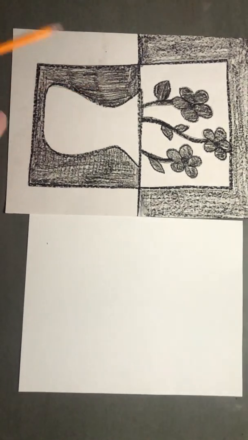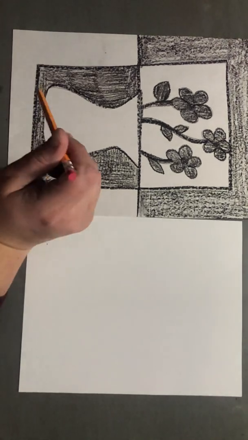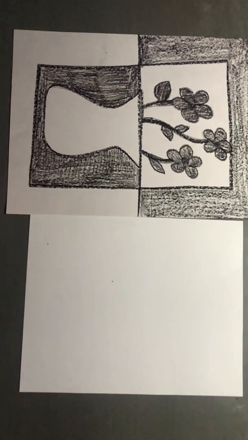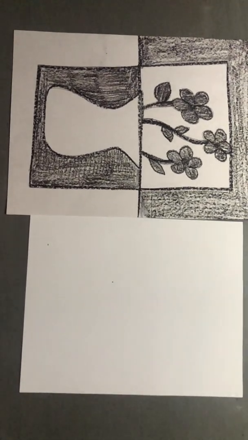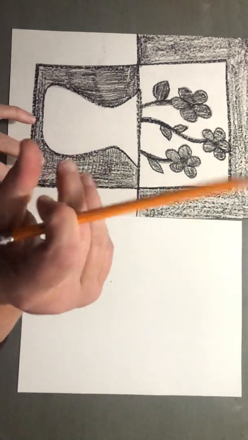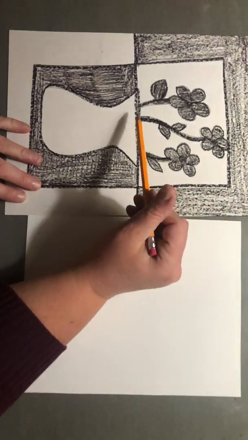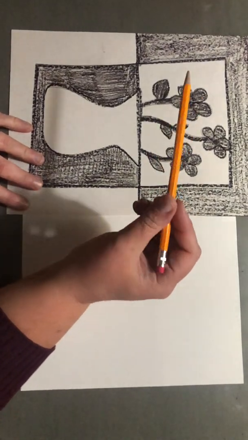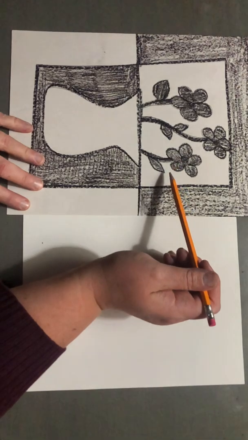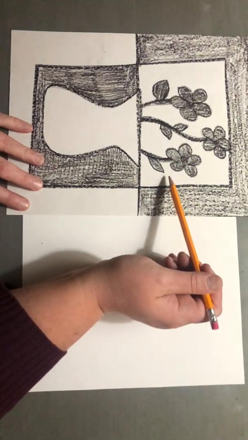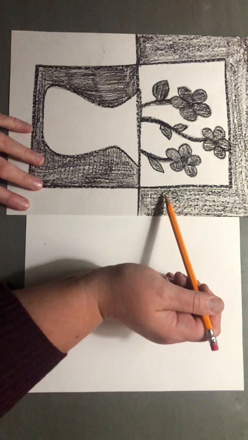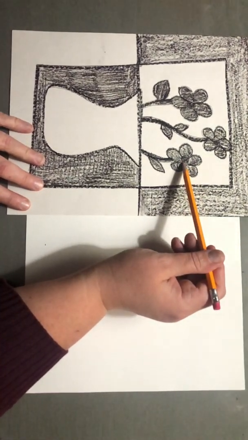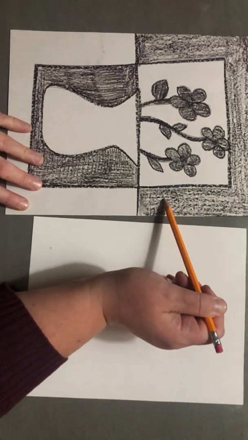So if we're looking at this picture that I have drawn right here, which is a picture of a flower vase within a picture frame, I have it broken into black and white to show positive space and negative space. Looking at this flower section, I colored those flowers black because they are positive. I left the background white because that was negative. And then I colored the picture frame because that was positive. So positive space, negative space, positive space.